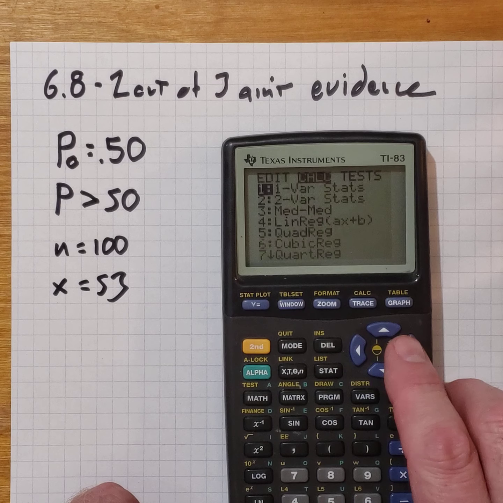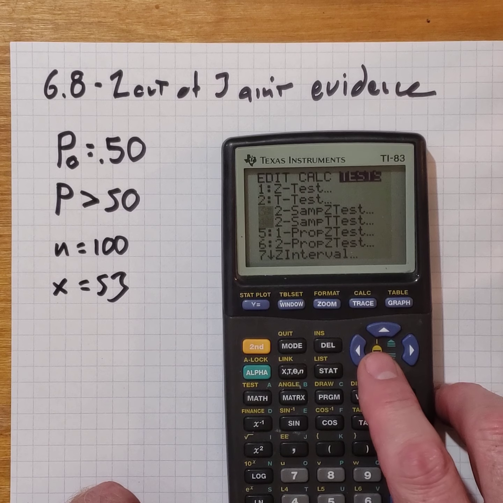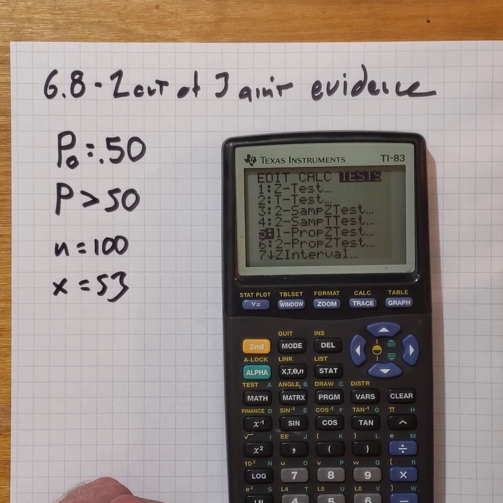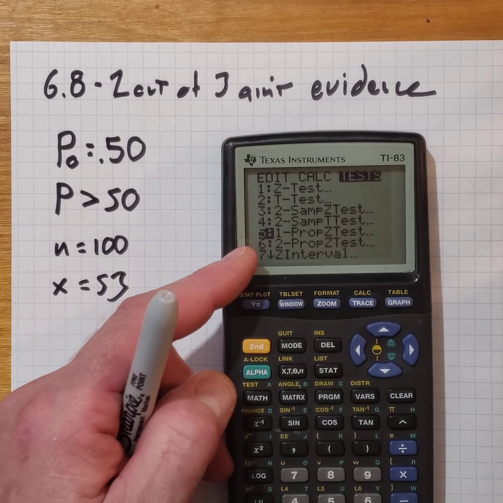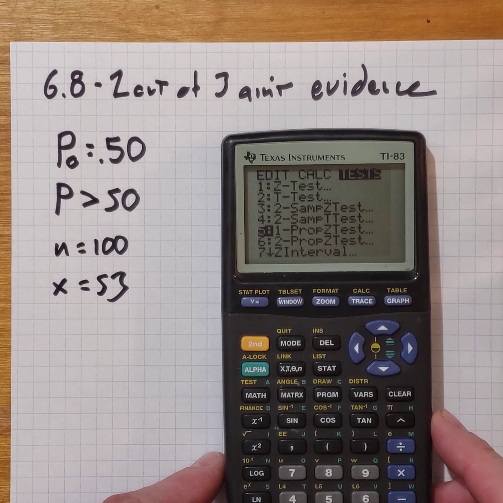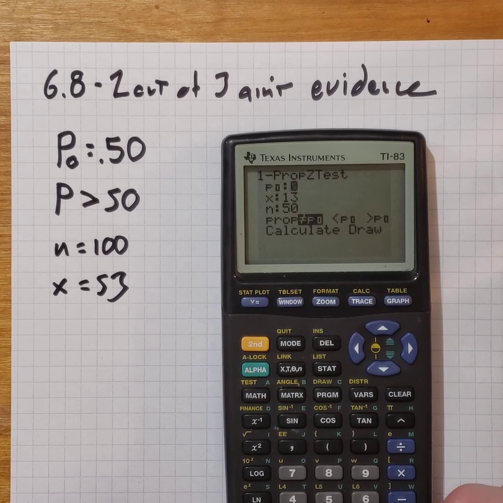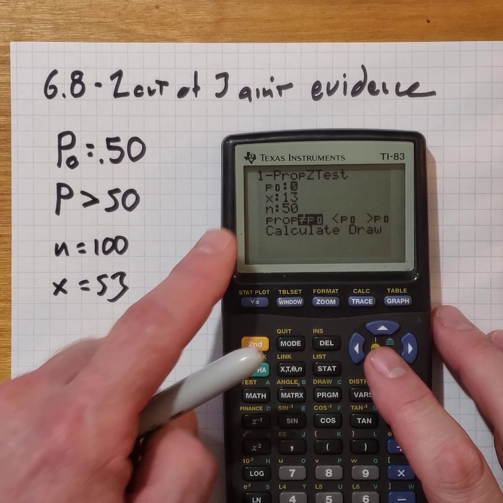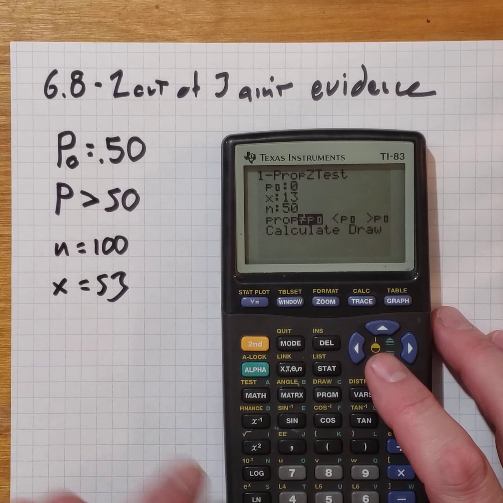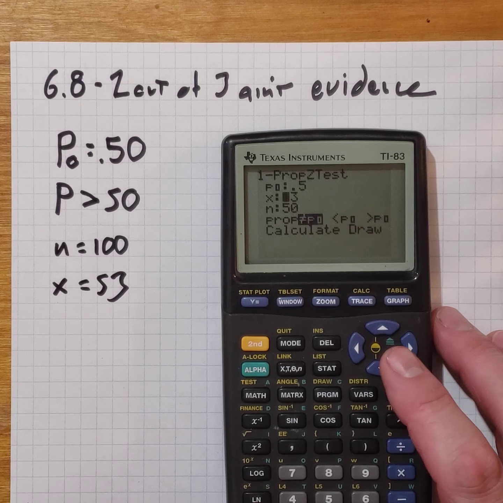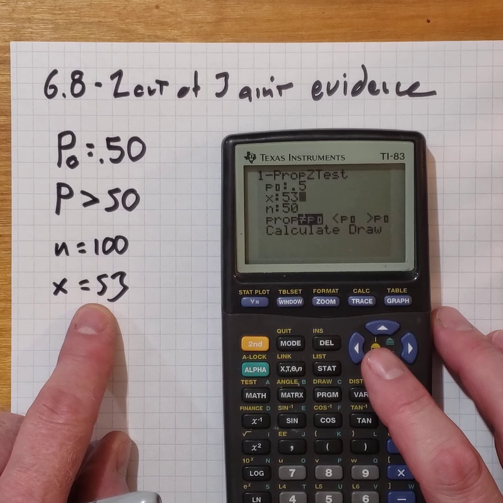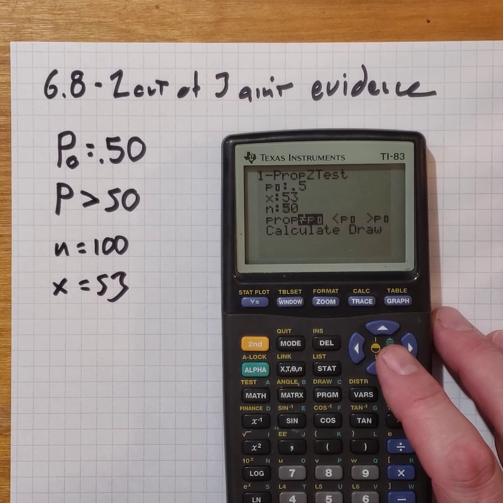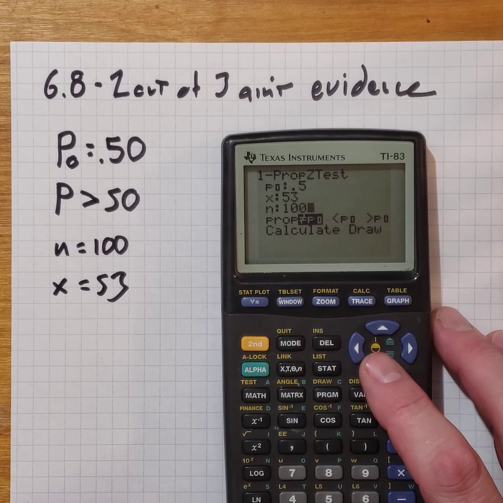Stat, over to test, and then we're looking at a one proportion z-test. Okay, and these are the only three we're going to use, z-test and t-test, which we've done for a couple of videos already. And then we're looking at a one proportion z-test. And not very much information. What's the number we're comparing to? That's our P naught, that's 0.5. And then how many successes, right? How many yeses, how many have that characteristic out of how many in the sample?